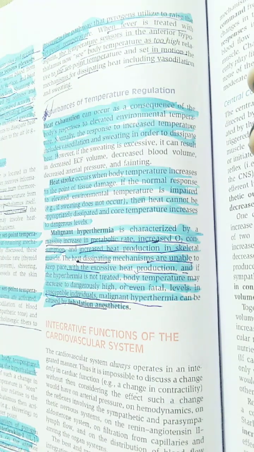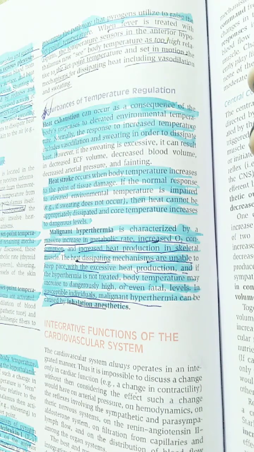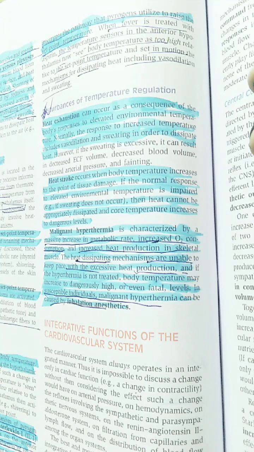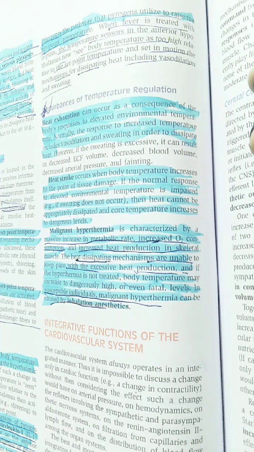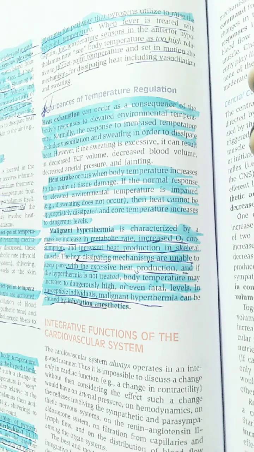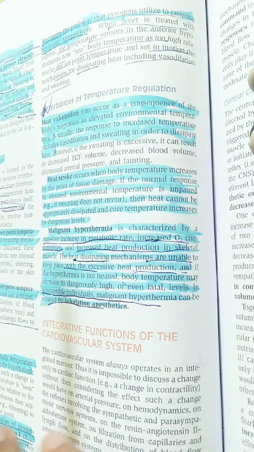Let's discuss what happens if there is any disturbance of temperature regulation. Heat exhaustion can occur as a consequence of the body's responses to elevated environmental temperature. Normally the response to increased temperature includes vasodilation and sweating to dissipate heat. However, if the sweating is excessive, it can result in decreased ECF volume, decreased blood volume, decreased arterial pressure, and fainting.